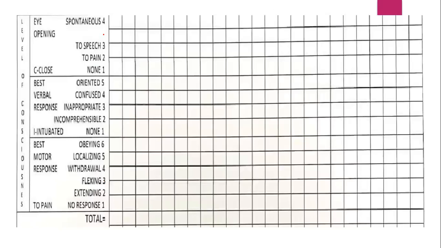You have to write this in the charts in the Davao Doc. Check lang ilalagay. For example, spontaneous, check natin, and oriented, and obeying. So, lagay lang tayo ng total dito, 15. Sa next shift naman, 3, 4, or 5. So, i-total nyo lang, 3 plus 4, 7 plus 5, 12.